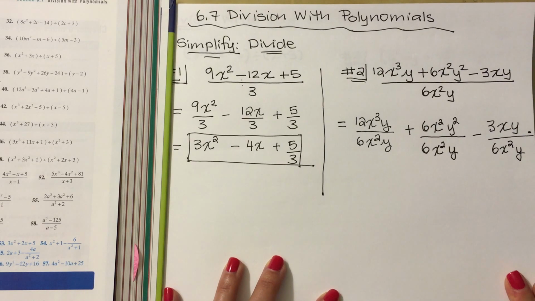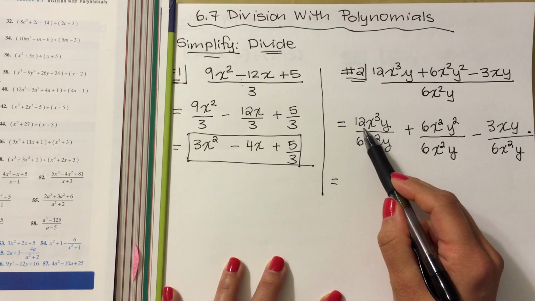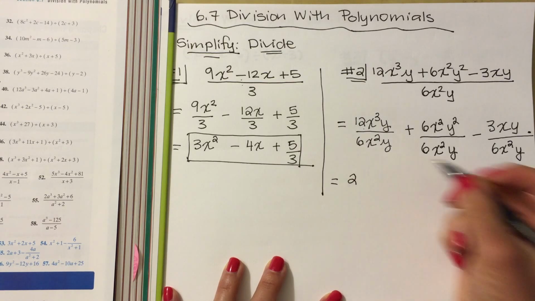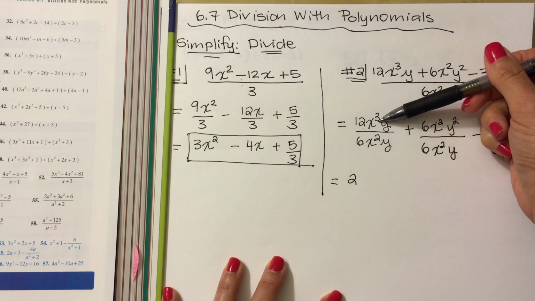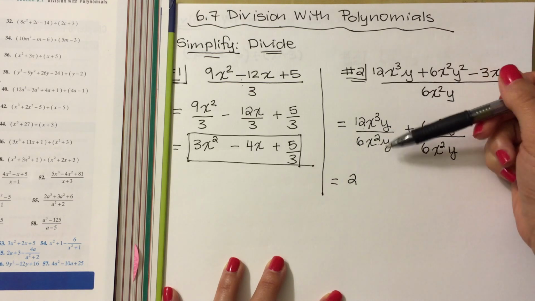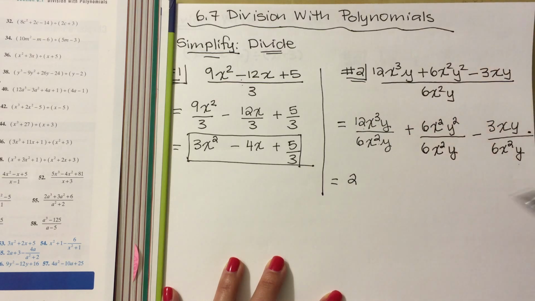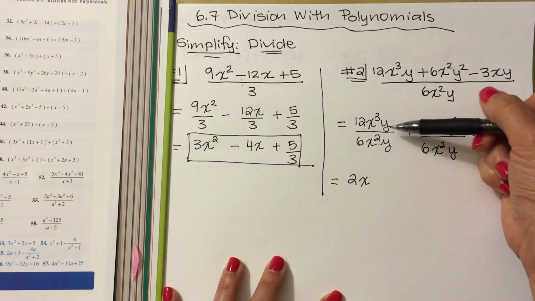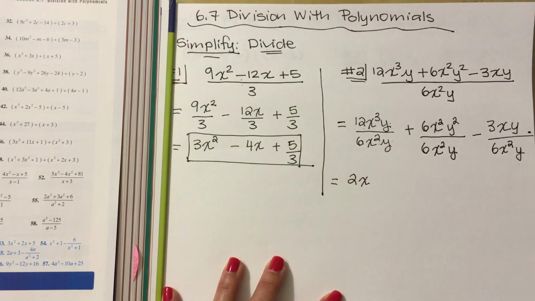All we have to do is reduce all three fractions. Be a little careful with the exponents. For the first fraction, let's start with the numbers. 6 goes into 12 2 times. Then we have x cubed and x squared. There are 3 x's in the numerator and 2 x's in the denominator. I can reduce the 2 x's in the denominator and there will be 1 x left in the numerator. And then y divided by y is just 1, so I can reduce the y and we're just left with 2x.